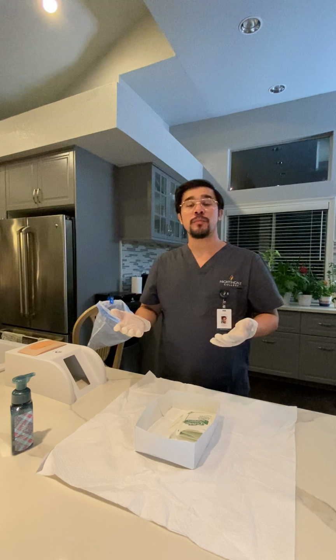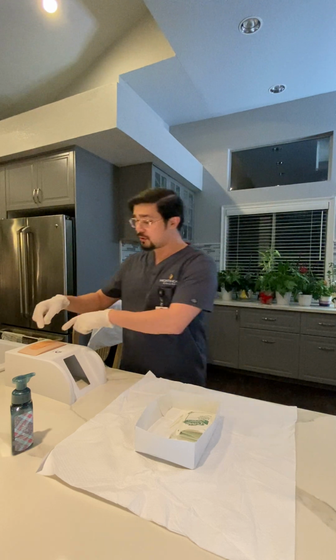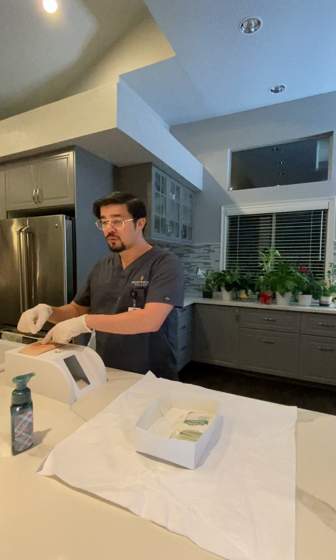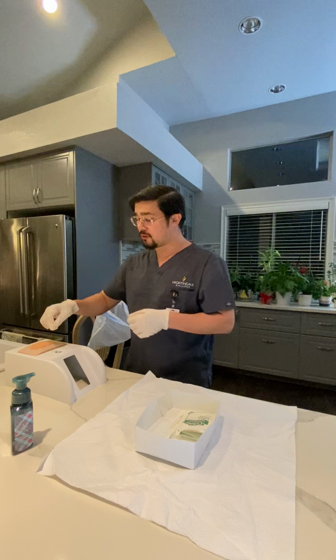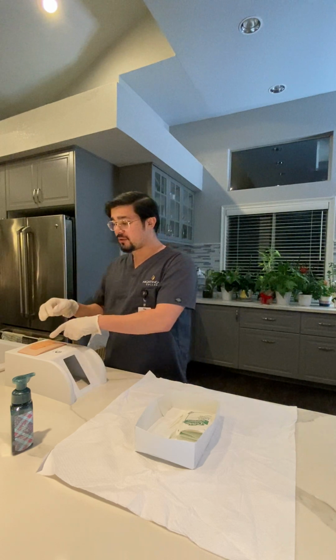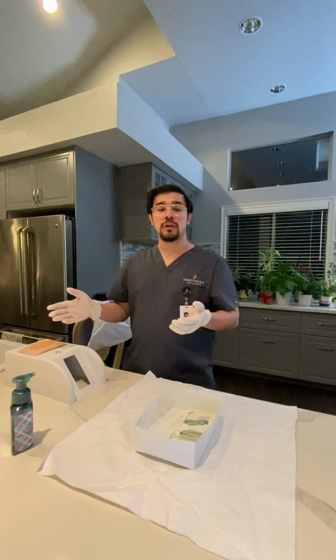So I'm going to be removing the bandage, and to do so, I'm going to pull up and towards the center of the wound. I'm going to do that with the grain of the hair to make sure that there's no pulling on the hair. And I'm also going to pull and remove the bandage parallel to the wound.